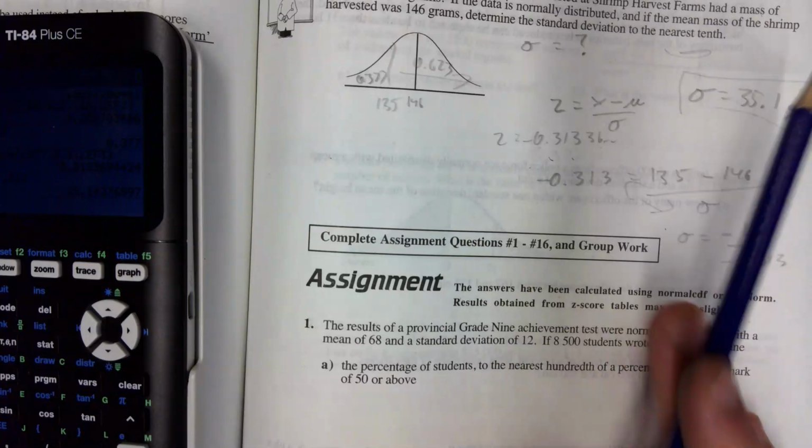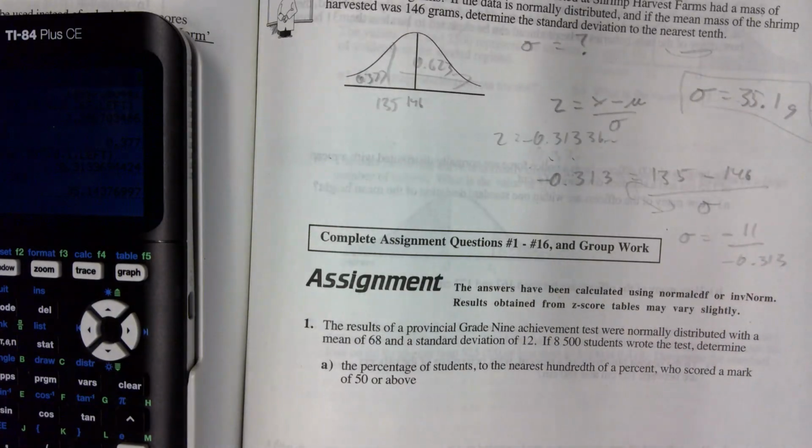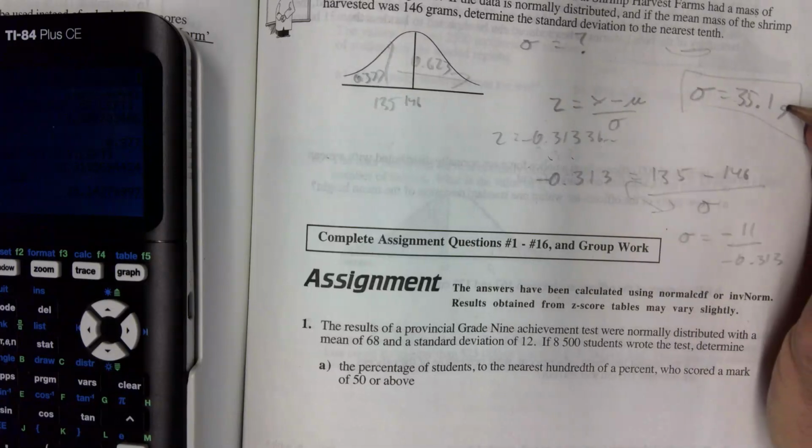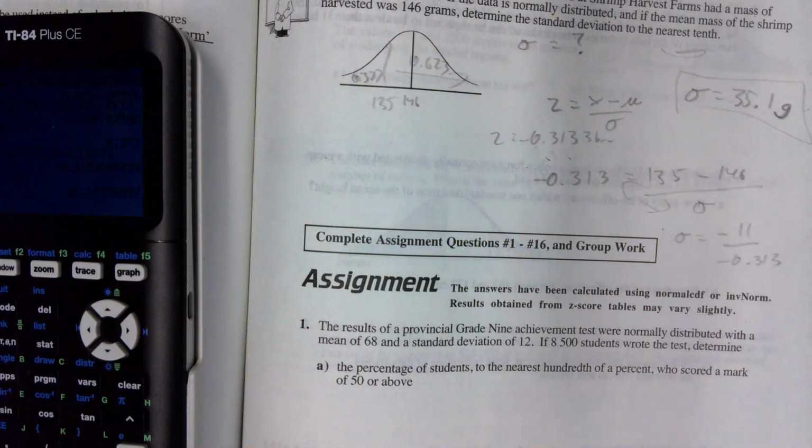Cool? Okay. Is that a 9 or a 4? Where? 35.1. Is that a 4? What are our units?